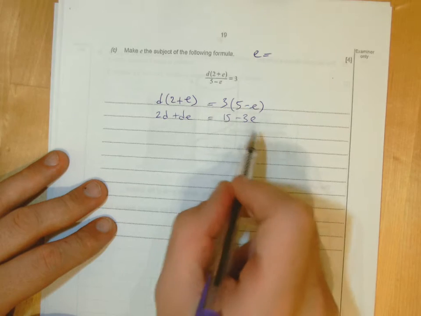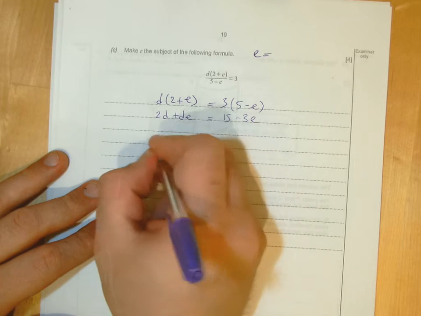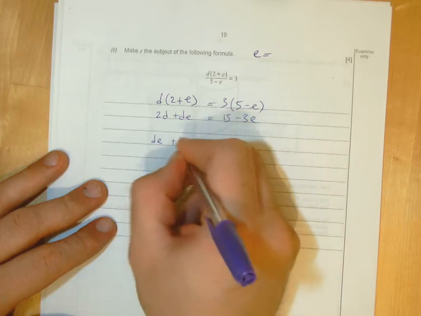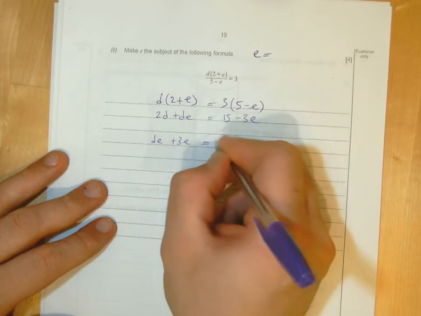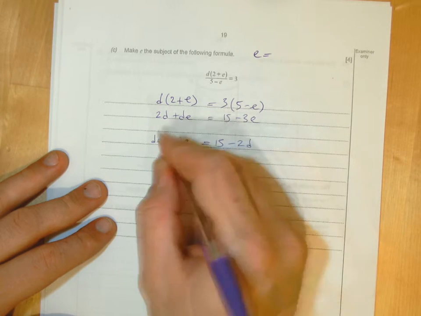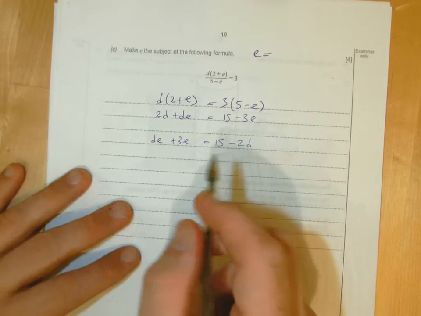Okay, as I said then, get the E's onto one side, so you've got DE here, minus 3E, take it over, it becomes plus 3E, equals then you've got 15 here, and that 2D, to get that over to the other side, we're going to get rid of that over here, because there's no E involved there.